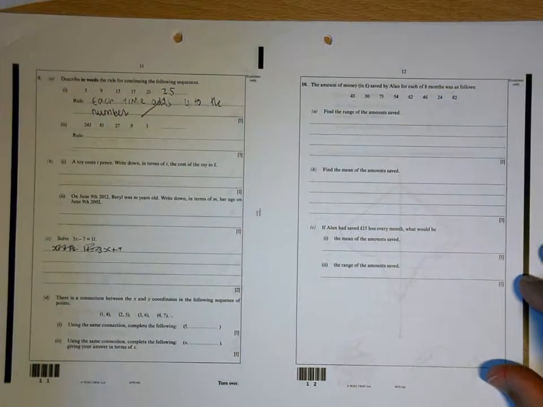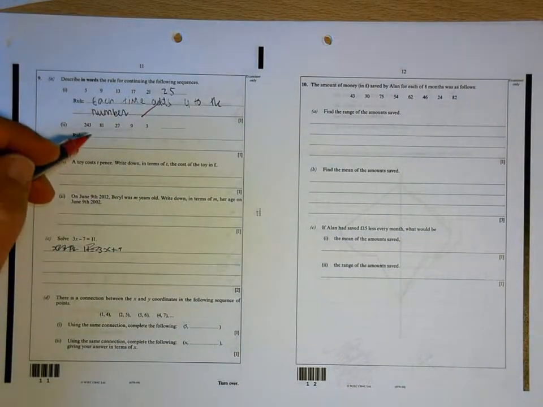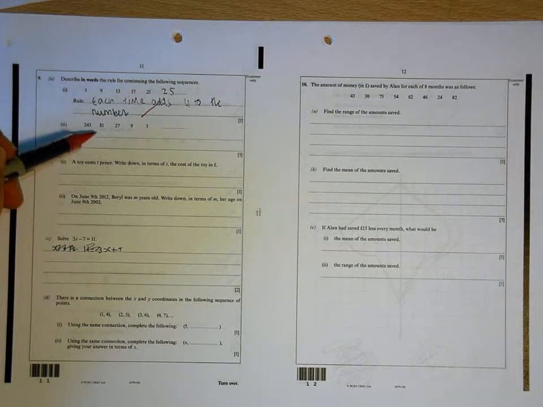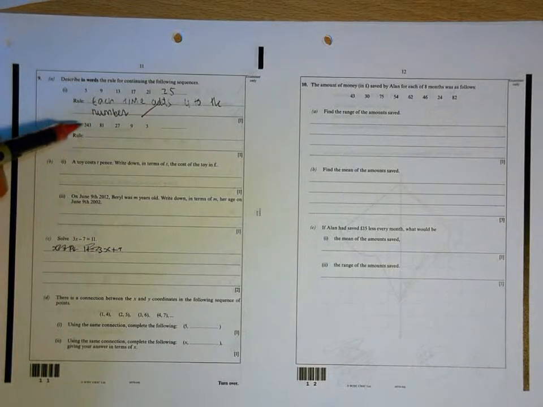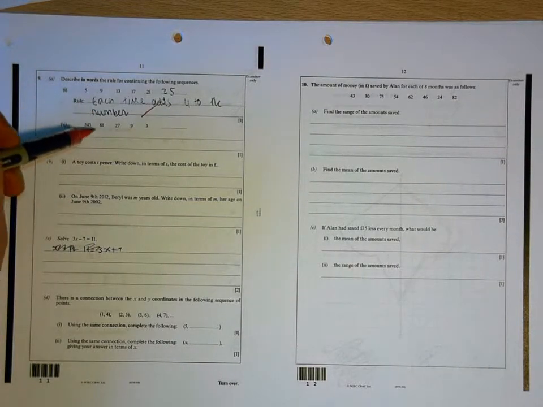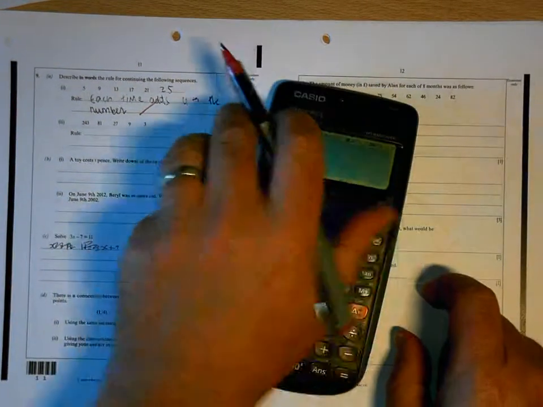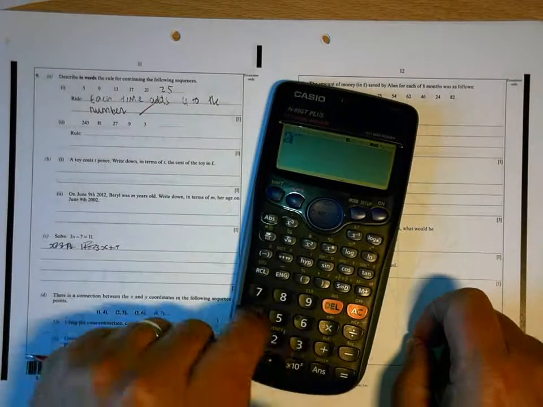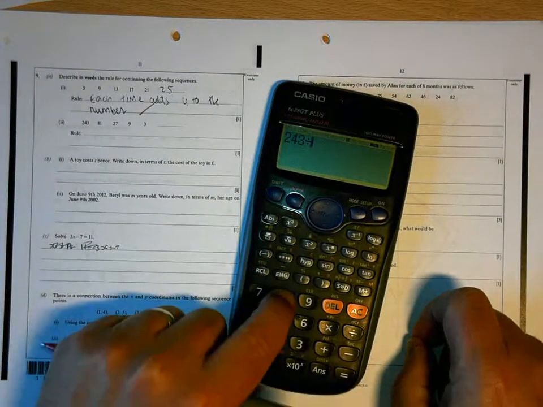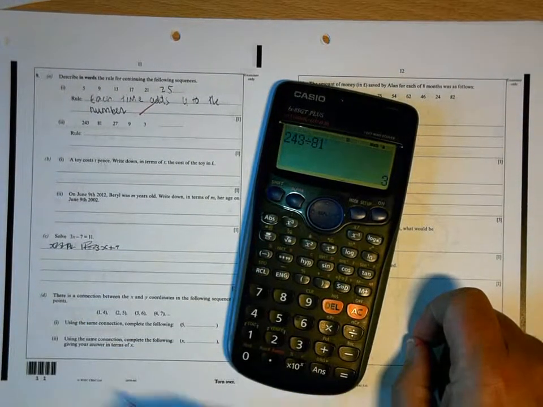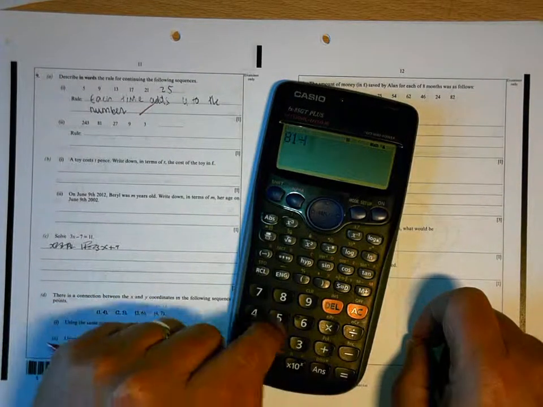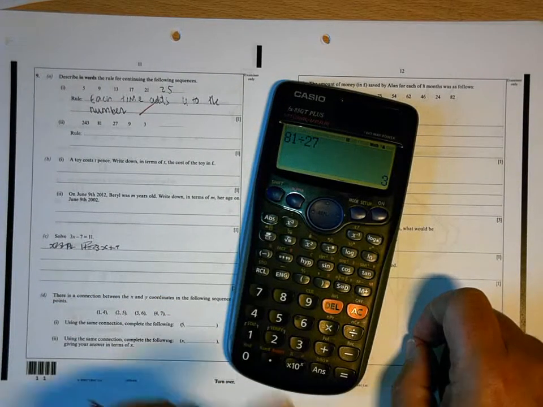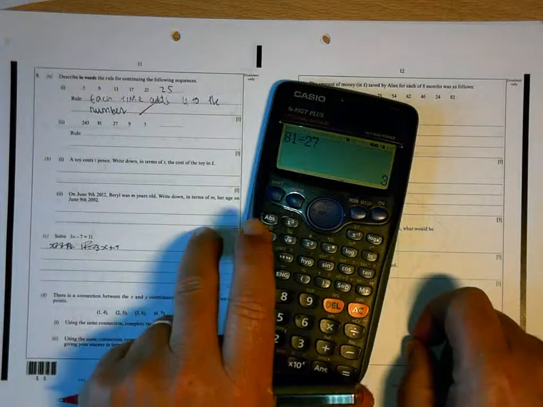Adds 4 to the number. With this one, clearly it's going down, but it's not going down by the same amount, so it's not a subtract. So what you would then try is a divide. And again, it's a calculator allowed paper, so 243 divided by 81 equals 3. 81 divided by 27 equals 3. So it's dividing the previous by 3.